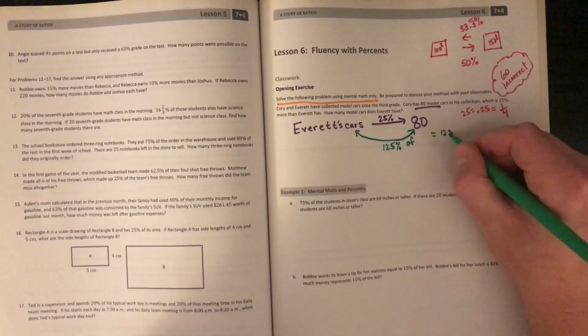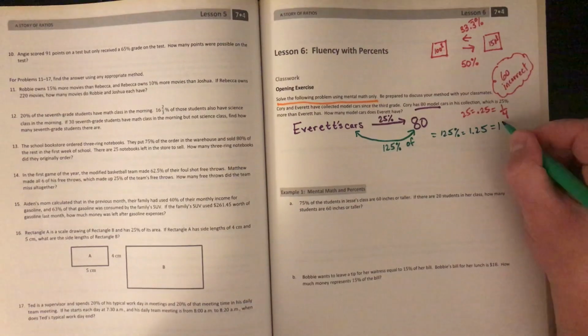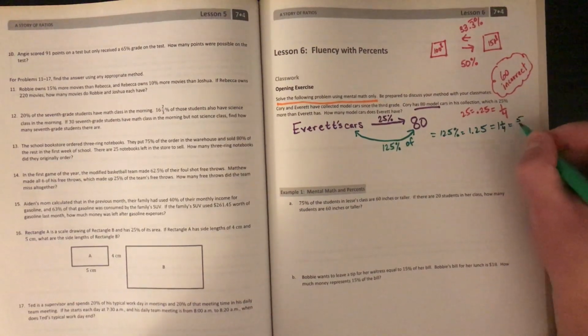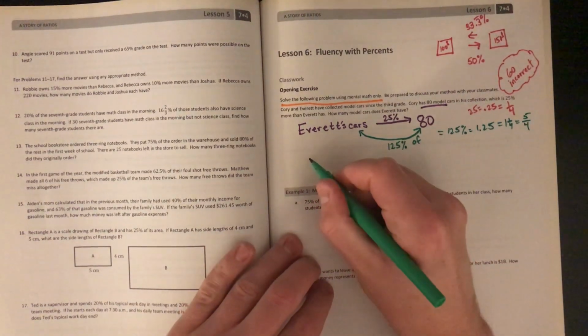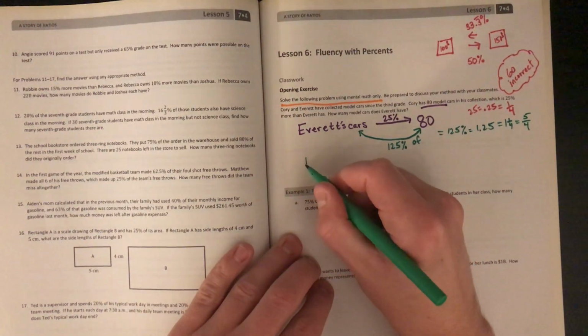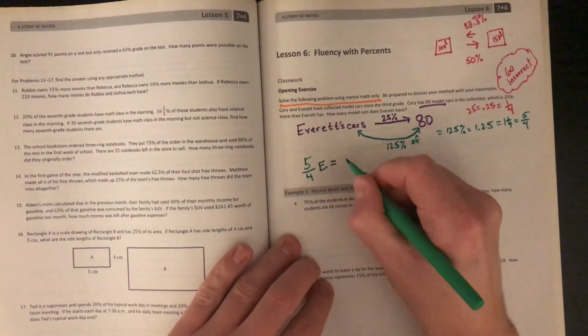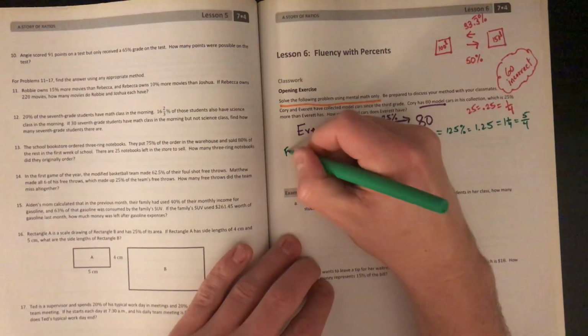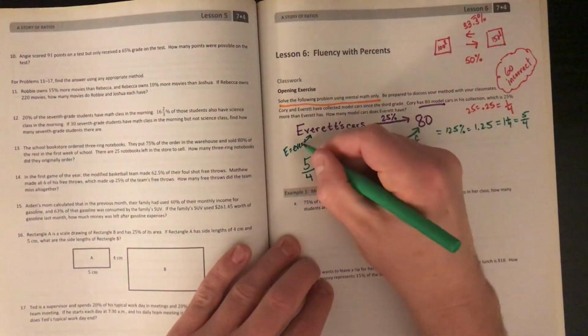Let's see, 125%. In my head, I'm thinking about the fact that that's 1.25, which is the same as 1 1/4, which is the same as 5/4. Okay, and so now I'm putting an algebraic equation in my head. I'm only going to write it to show you what I'm thinking, but in my head I'm visualizing this equation: 5/4 times Everett's cars equals 80, right? And E is for Everett's cars. I'll just point, right? E is for Everett.